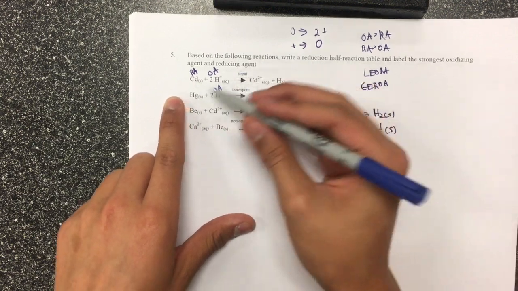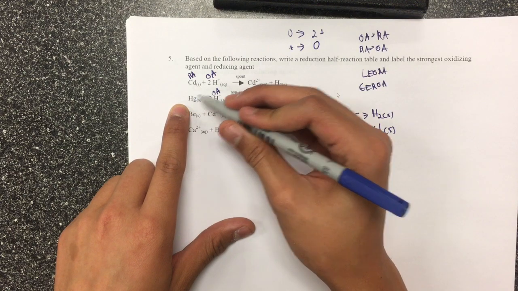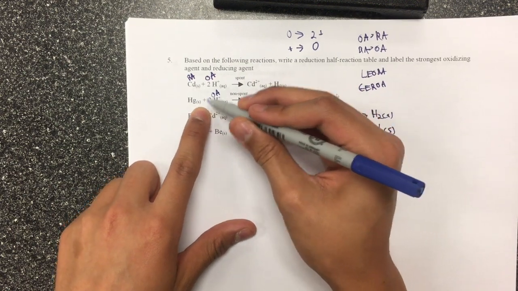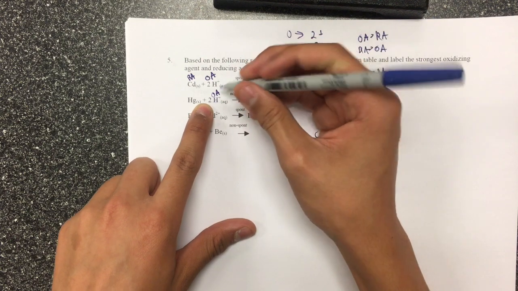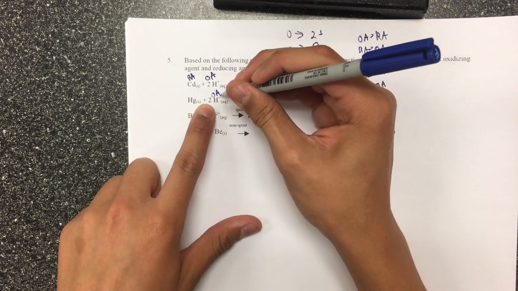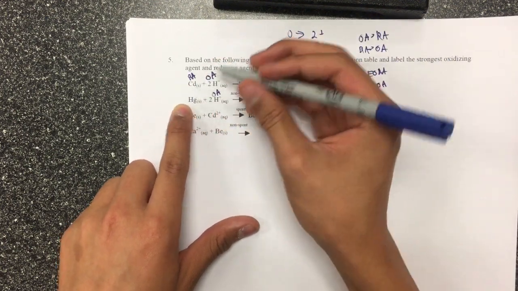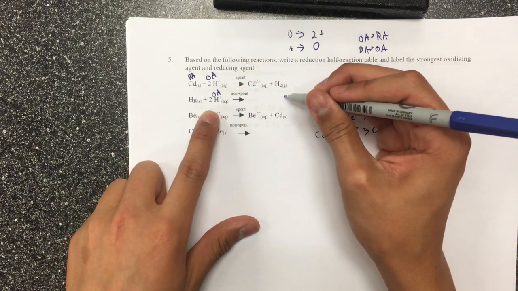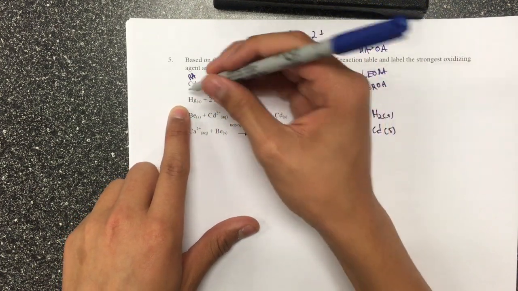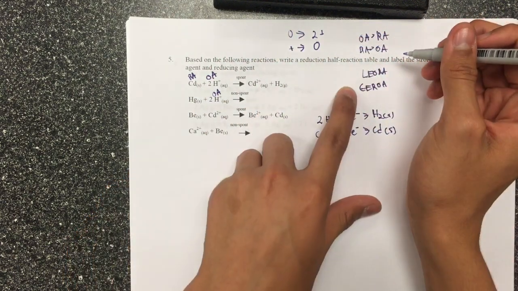Now mercury has 2 different charges, correct? But we're going to use its most common ion, or in this case, we're just going to use it based on the charge of the hydrogen. So in this case, there's 2 positive hydrogen. I'm just going to assume that mercury goes from its elemental form to its ionic form as 2 positive. So mercury goes from 0 to 2 positive charge, so that is losing electrons.